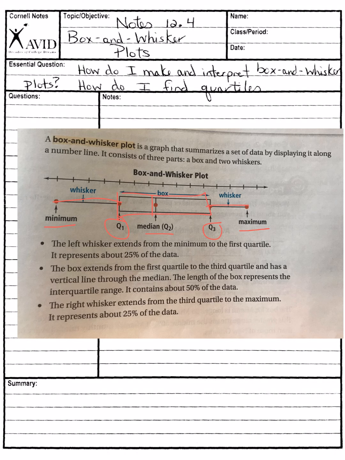When the box extends from the first quartile to the third quartile, it contains about 50% of our data. So we've got about 25% of our data for each of these areas. We've got 25% here, about 25 here, 25 here, and 25 here.